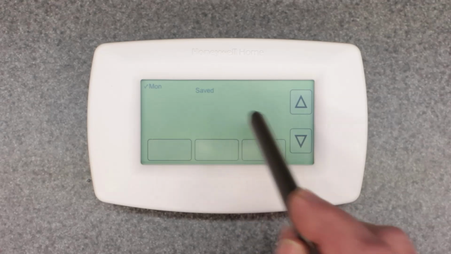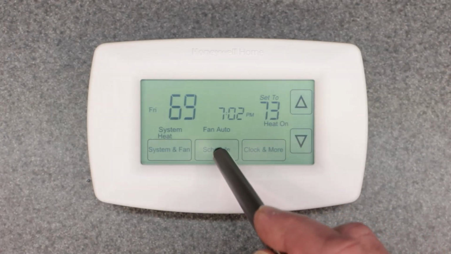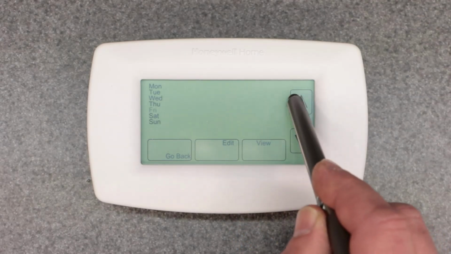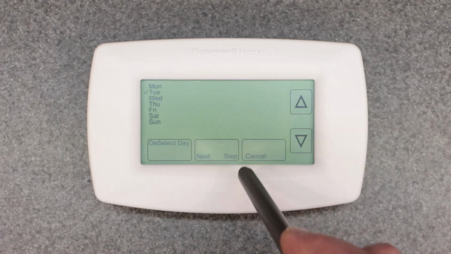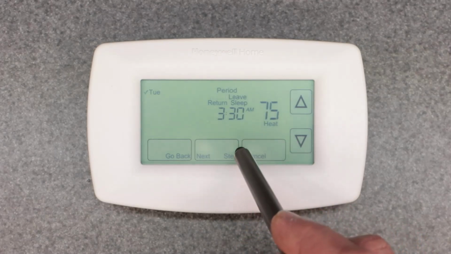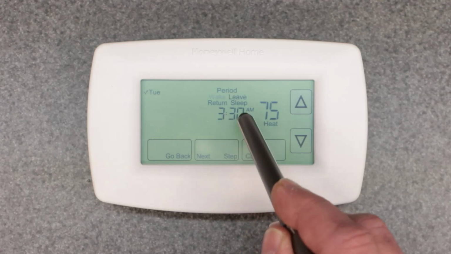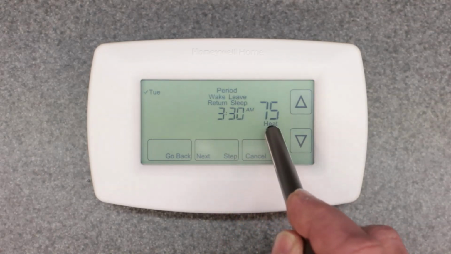It's going to say saved. Okay. And then we're going to go back into that by hitting the schedule button there, that middle button. And then now we're going to go to Tuesday and hit edit. Okay. And the same thing's going to happen here. We're going to start with wake, leave, return, sleep, and we're going to set the time and the temperature. The time and the temperature.